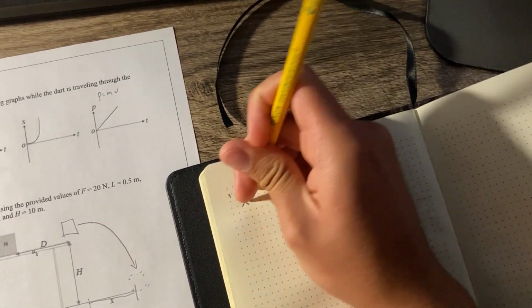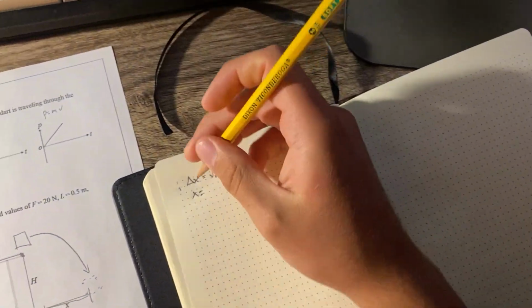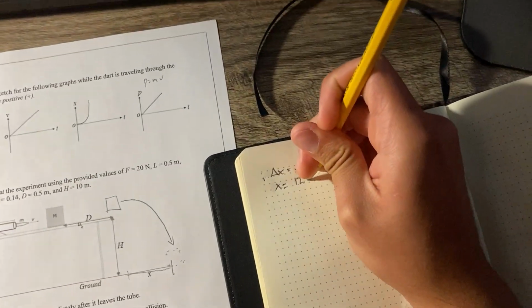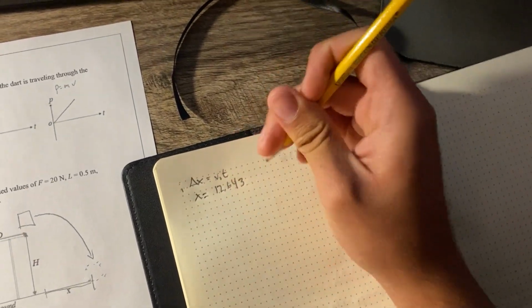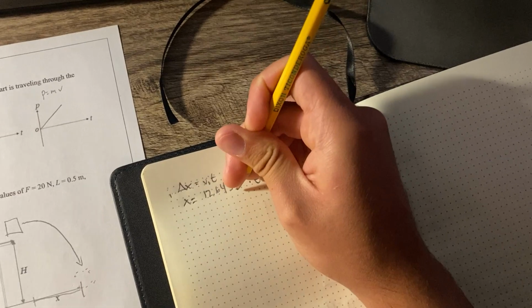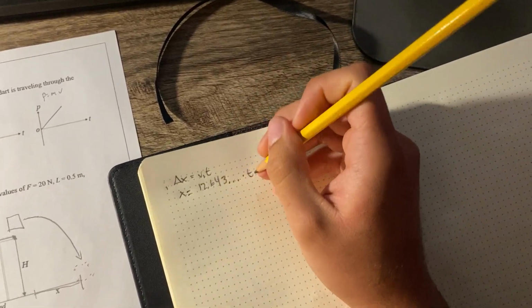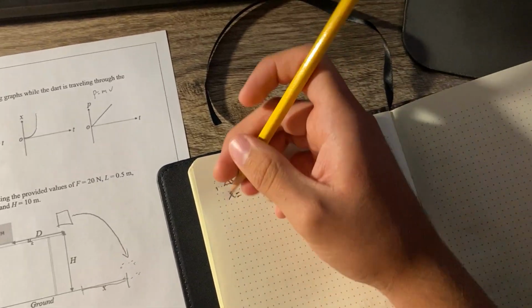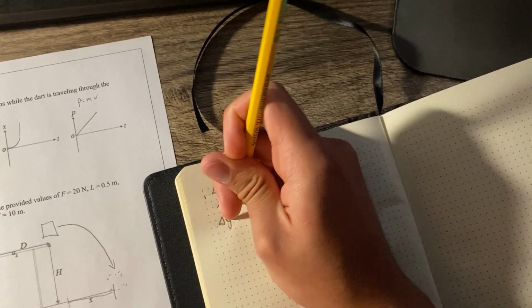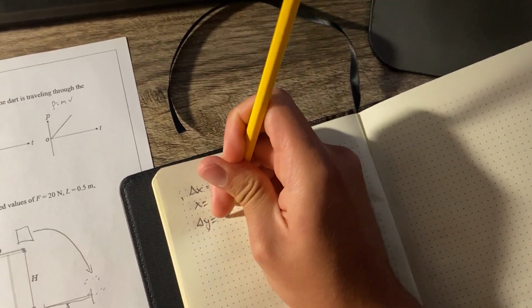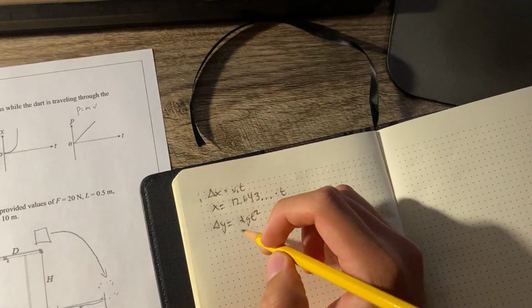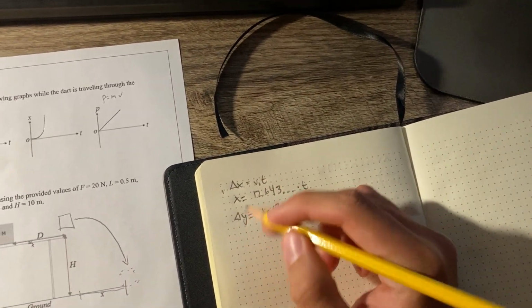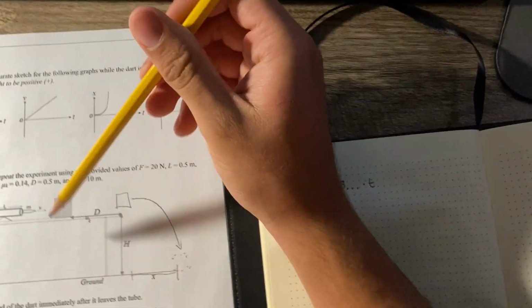I'm going to put it in terms of x, and vi is going to be 12.643 times t. To find t, we're going to have to use delta y equals one half g t squared. There's no viy in this case, because like we established earlier, it's moving horizontally.